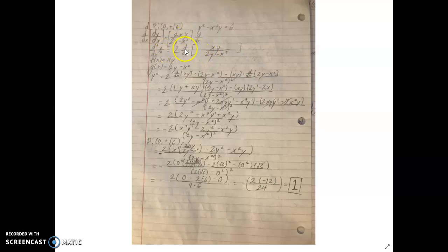So first you separate the 2 from the numerator, just put it off to the side. And then you can basically apply the quotient rule, where you have f of x on top and g of x on the bottom.